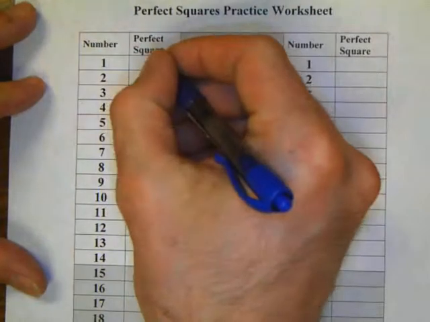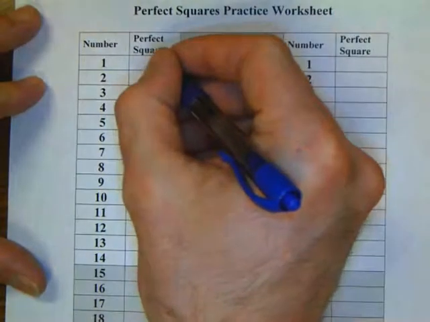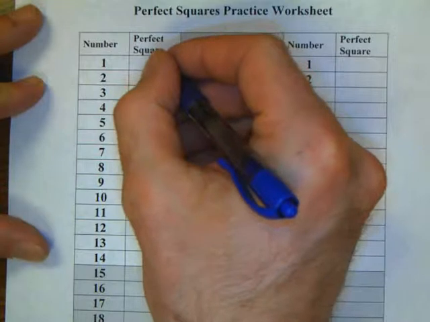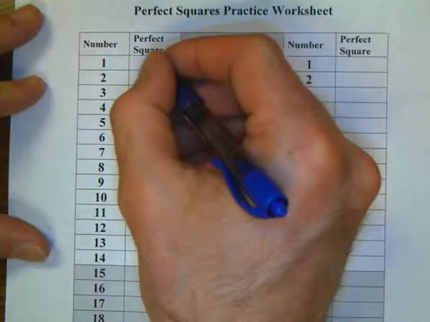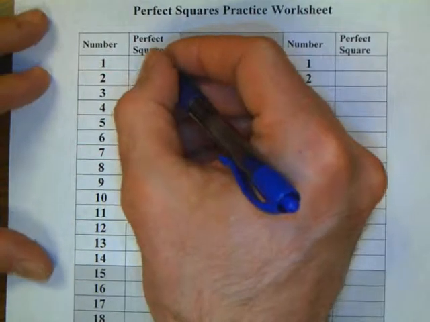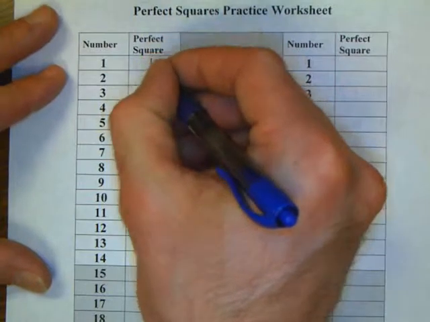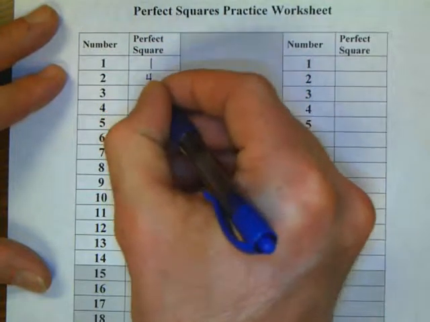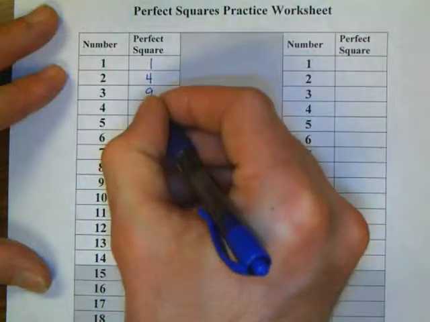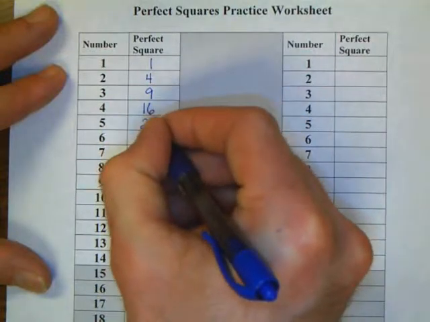And what I'm going to do is I'm going to write down these perfect squares. And I want to see if you can say them faster than I can write the answers down. Now, you can't begin until I start writing. So here we go. You're going to say 1 squared, and you're just going to say the answers as fast as you can. On your mark, get set, go.